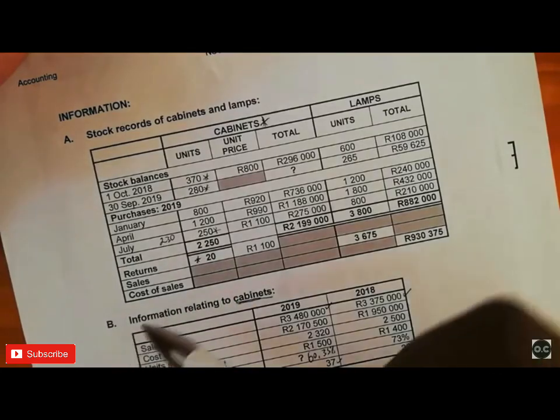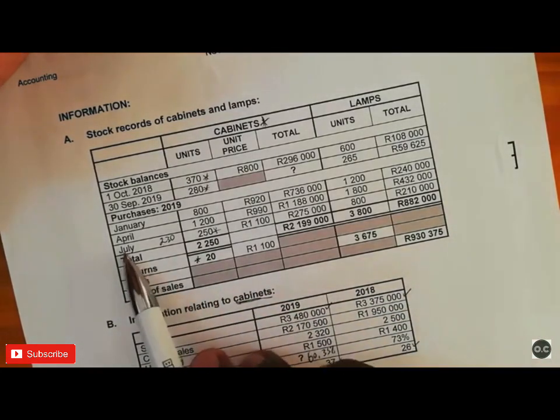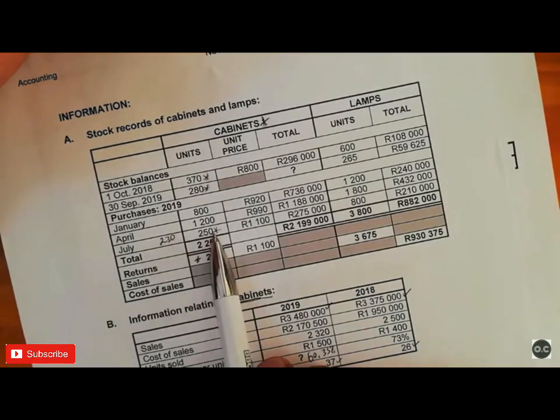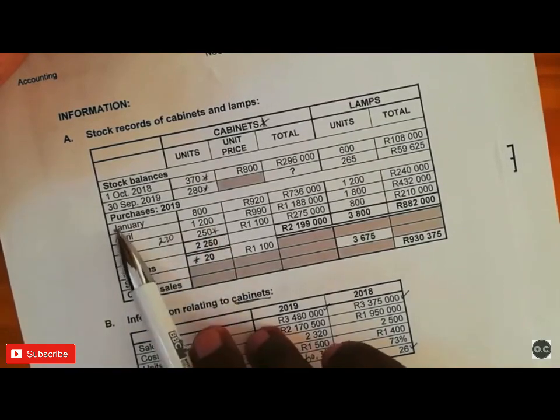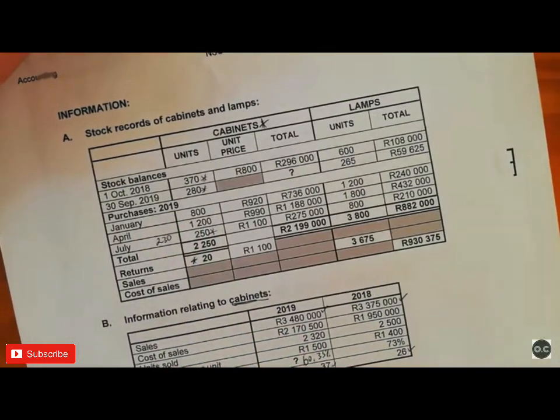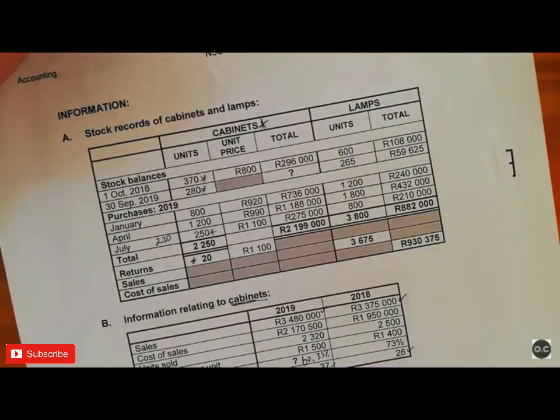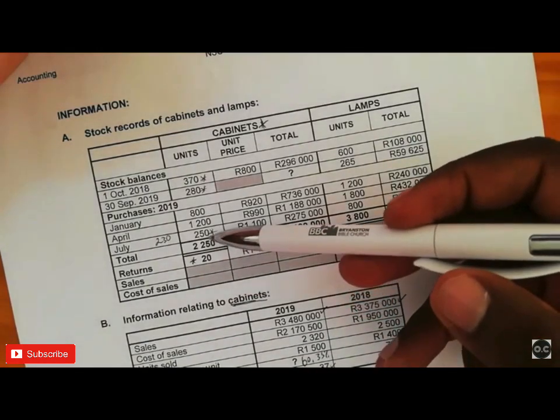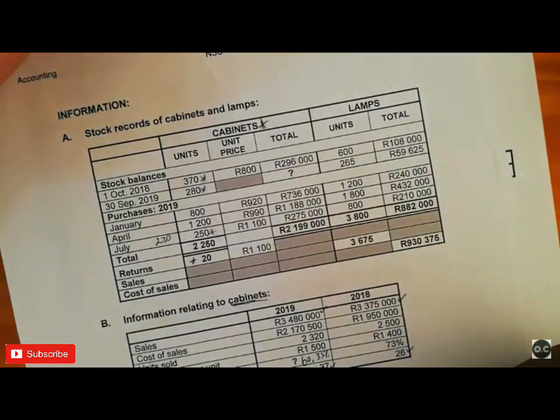So that means that if there's anything left, it would be left first in the July stock, and then in the April stock, and then in the January stock, and so on and so on. So when you calculate the value of the closing stock, you move from bottom up. That's how it works.